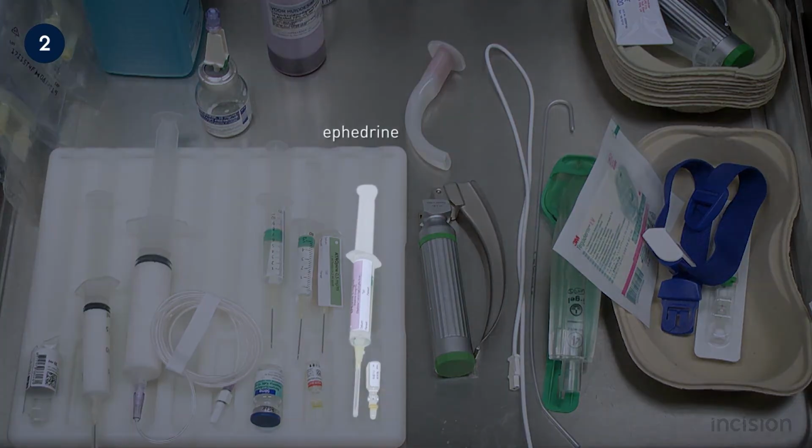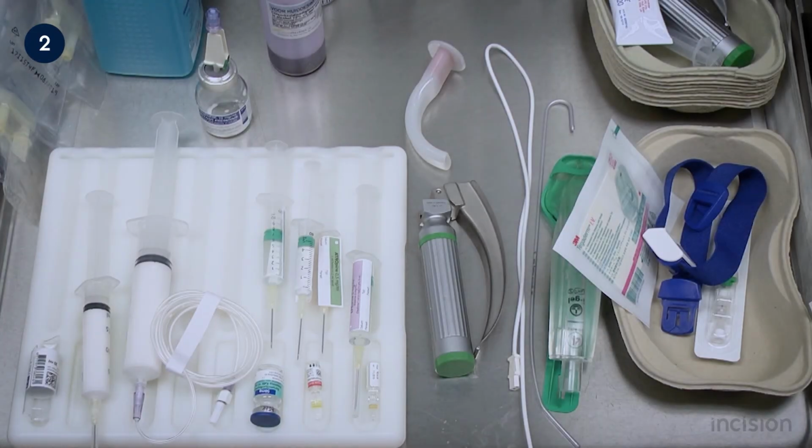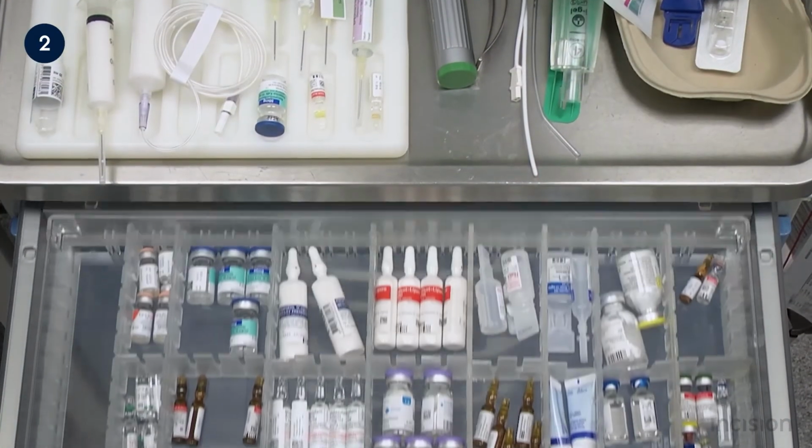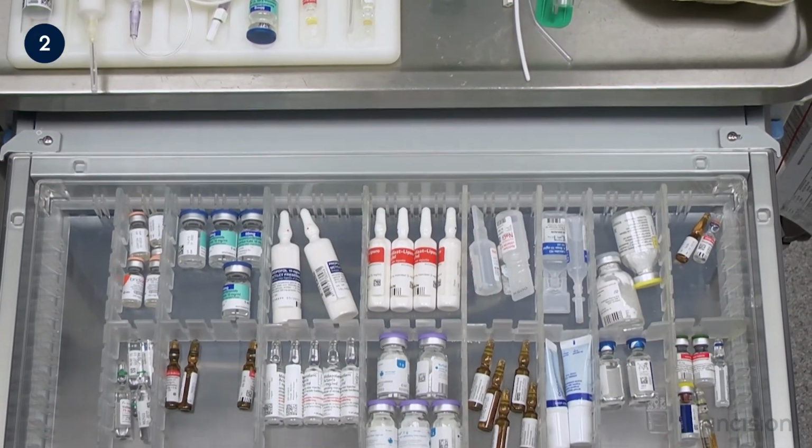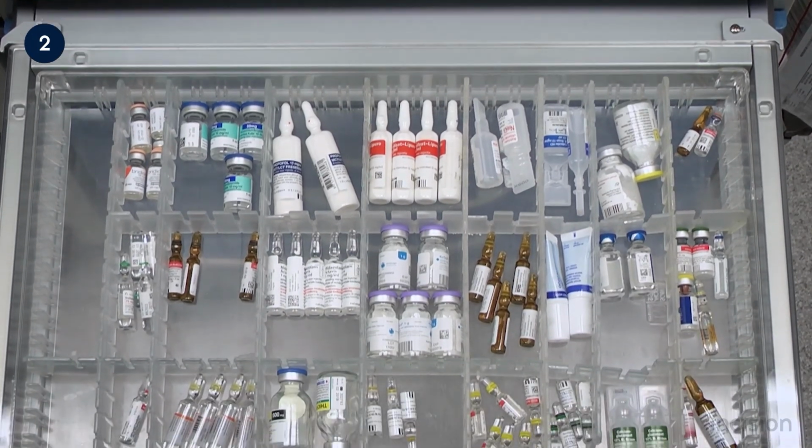Vasoconstrictors such as ephedrine or phenylephrine are required to treat hypotension that occurs as a result of sympathetic blockade. There is significant overlap between medications used for resuscitation and those used for induction of anesthesia. For more detailed elaboration of this, refer to the course Introduction to Anesthesia, Induction.